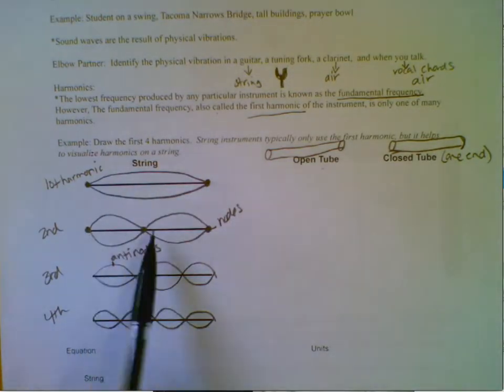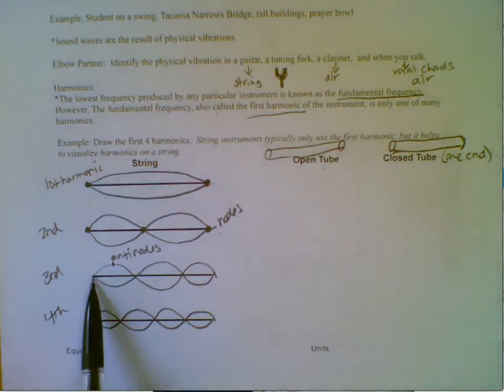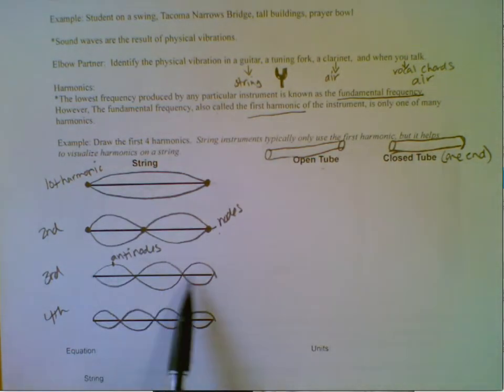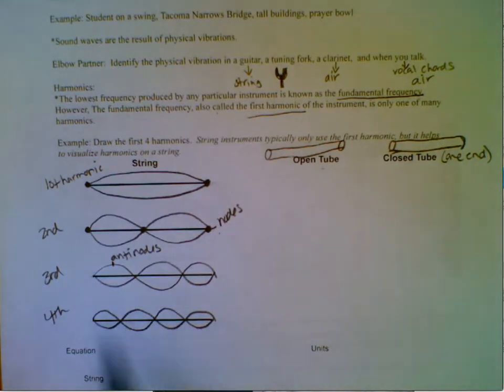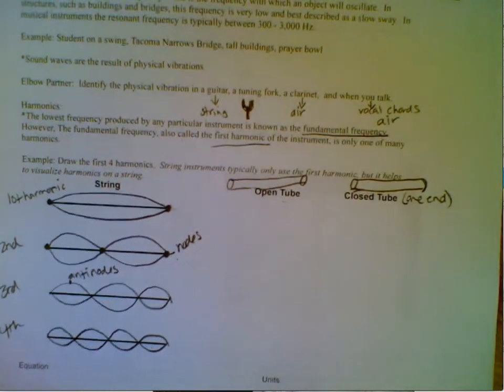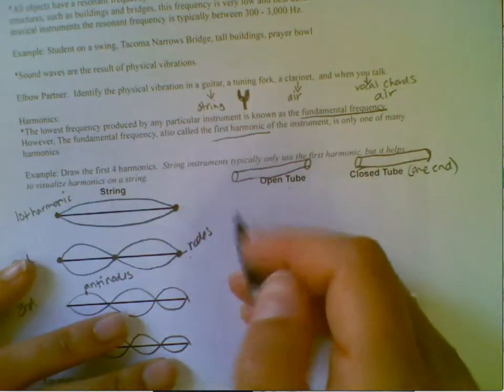This second harmonic has three nodes and two antinodes. This third harmonic has 4 nodes and 3 antinodes, and then 5 nodes and 4 antinodes. In an open tube, it will look like this.